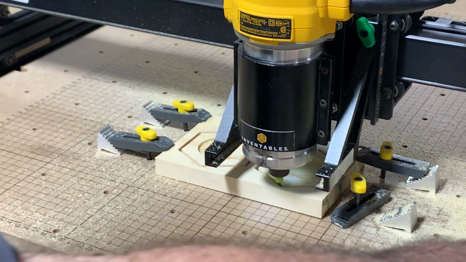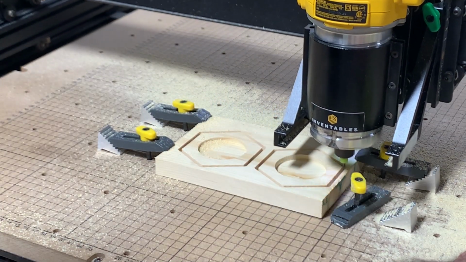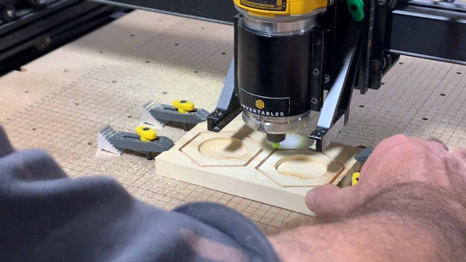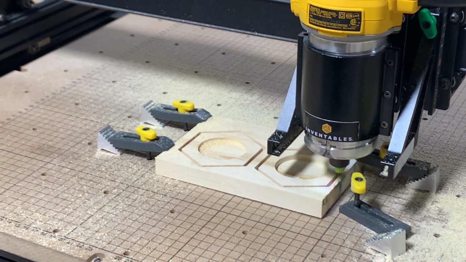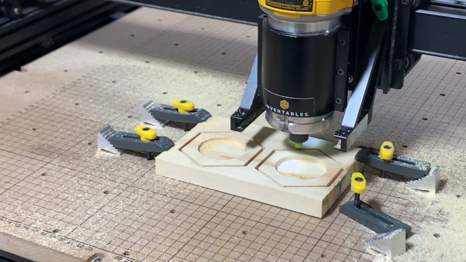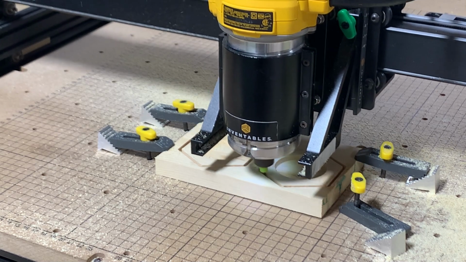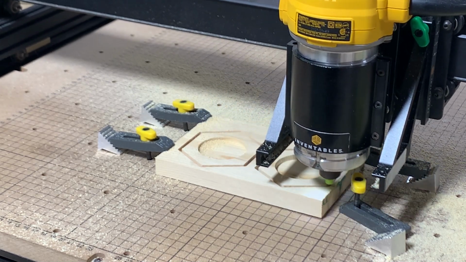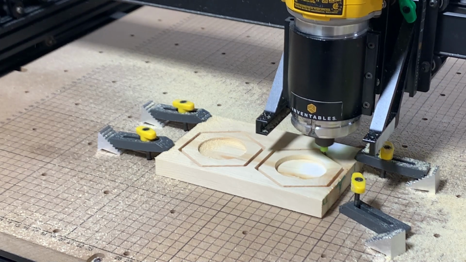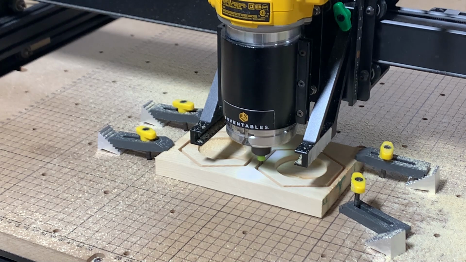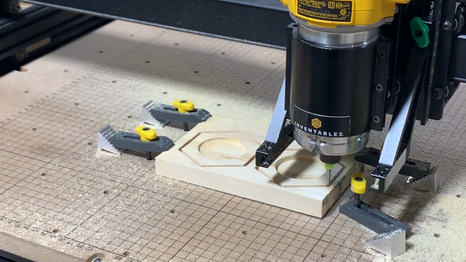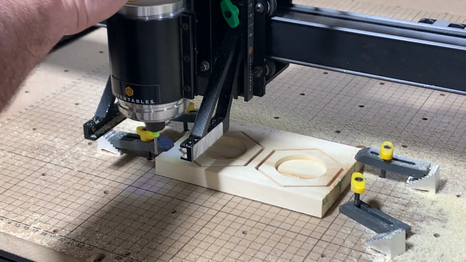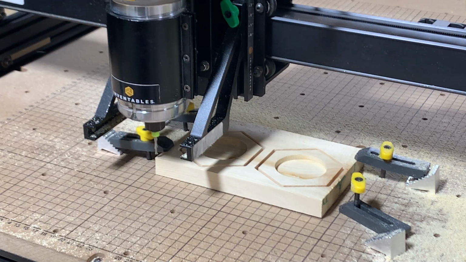I think I better move that. Okay. All right.